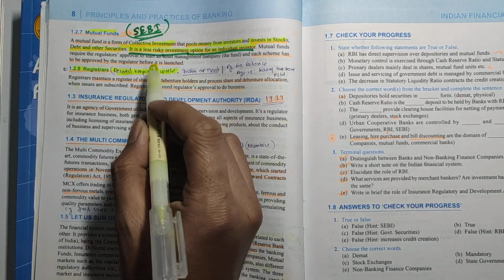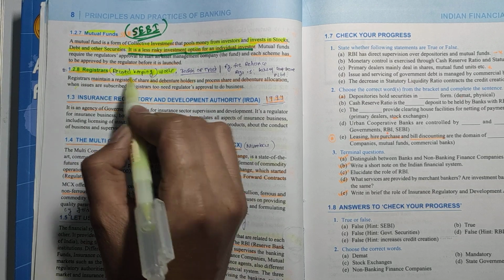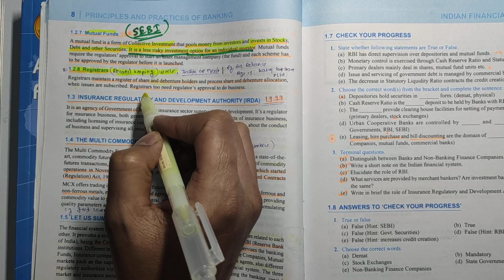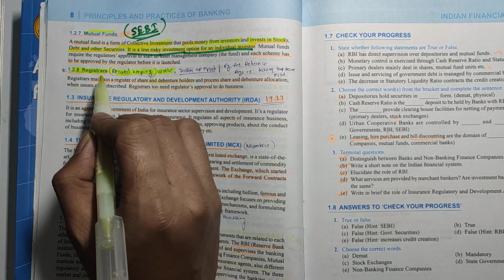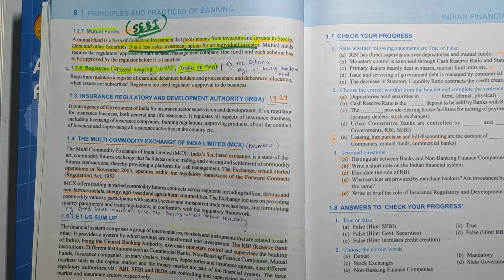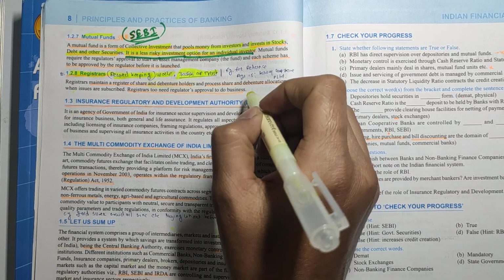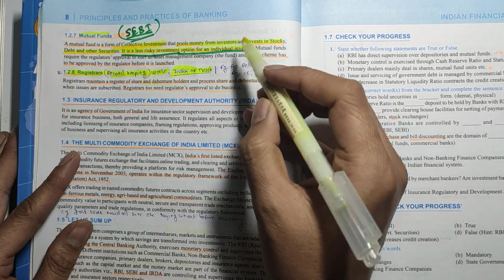So here, in the capital market, there are also registrars. What are registrars? Registrars here are not an individual person. In a school or college, one individual person is called a registrar, but here registrars are an institution or a trust. For example, for every big company there is one registrar.